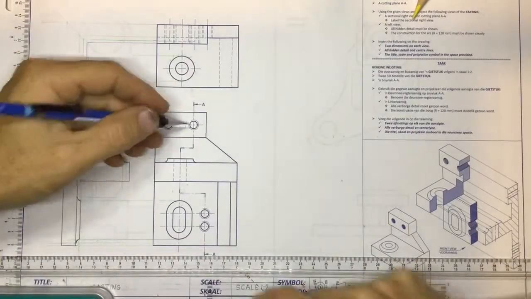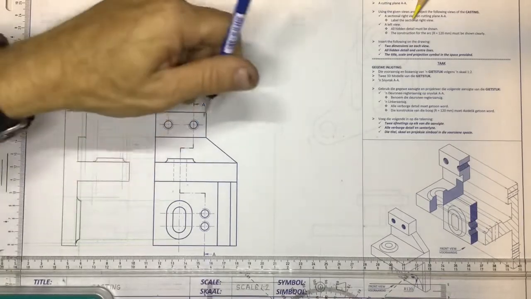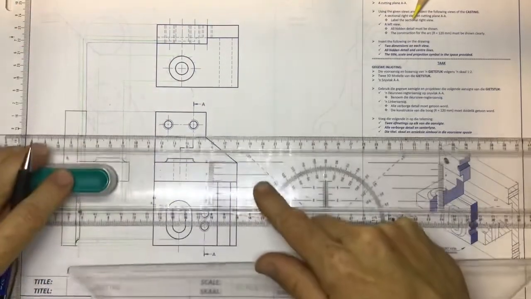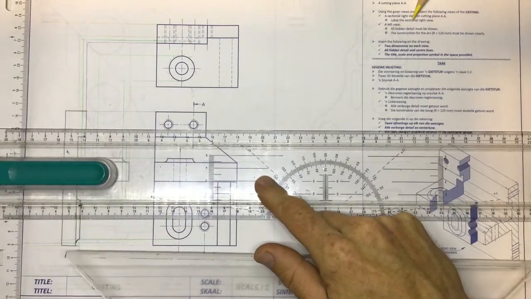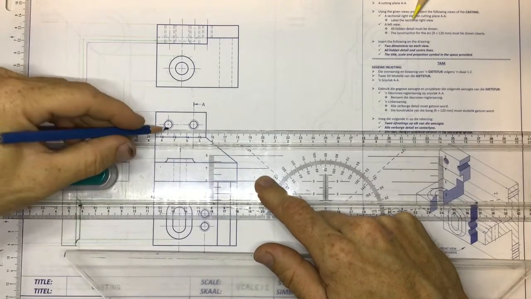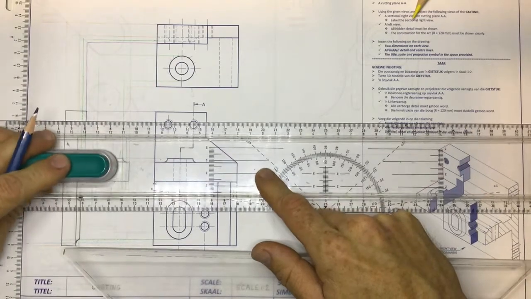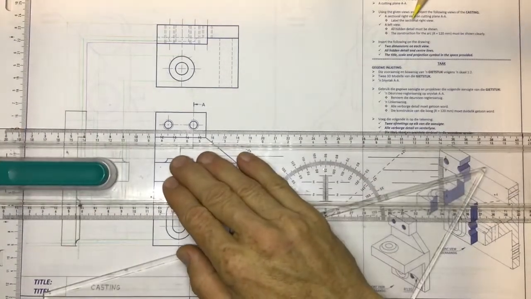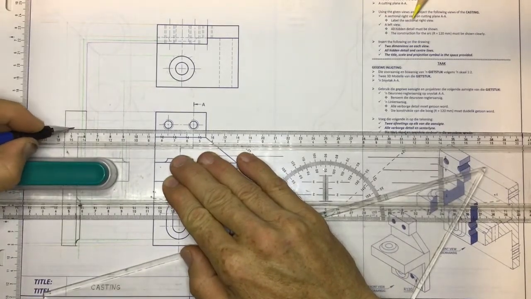Let's start from the top. I've got these two holes. They are in line with each other, and they have been tapped. So let's start with the internal hole that I would have drilled originally before I tapped the thread. Take that across, take that across. I'm going to put hidden detail in for that original hole.